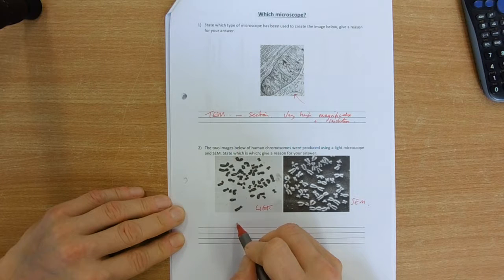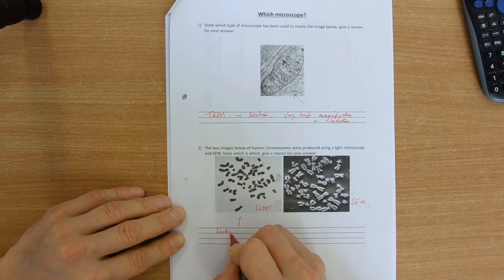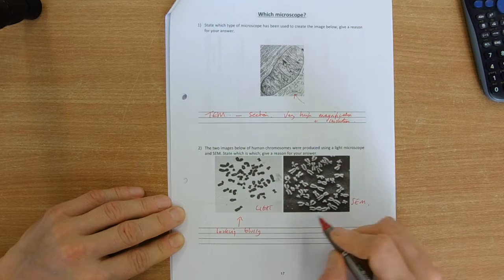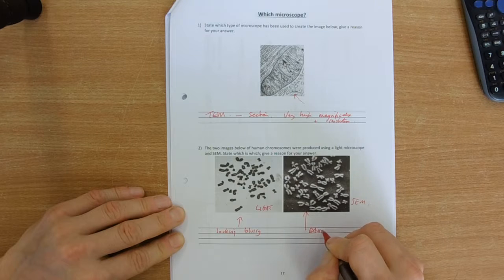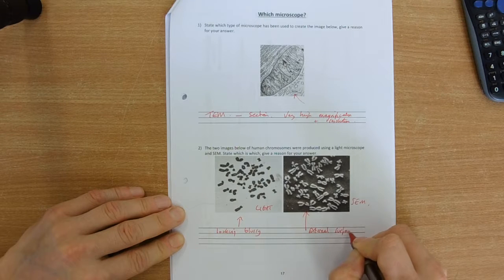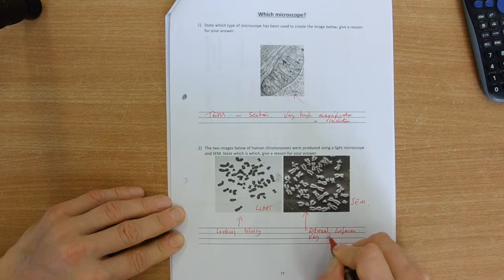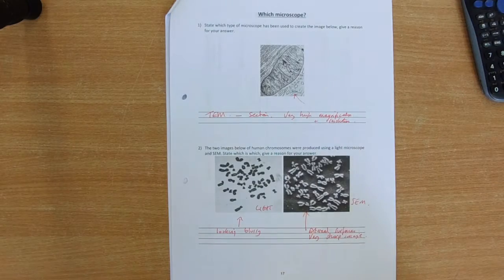So this one you're looking at is blurry. This is showing external surfaces and a very sharp image. You know, it's obviously got higher resolution there.